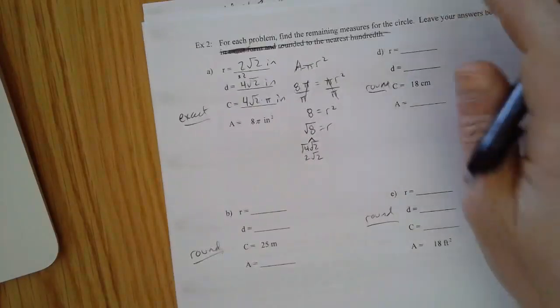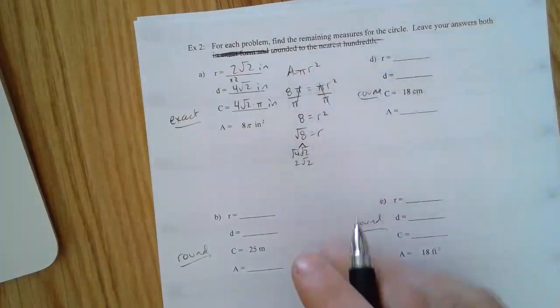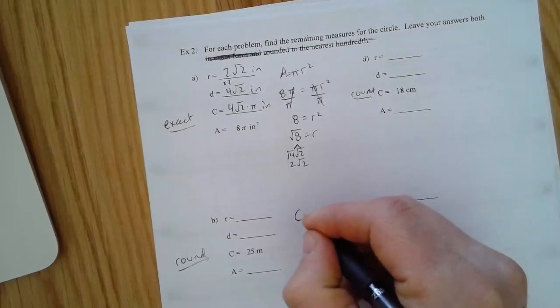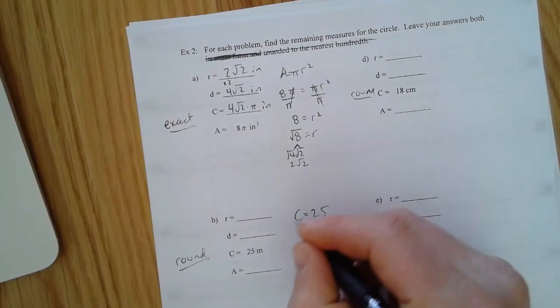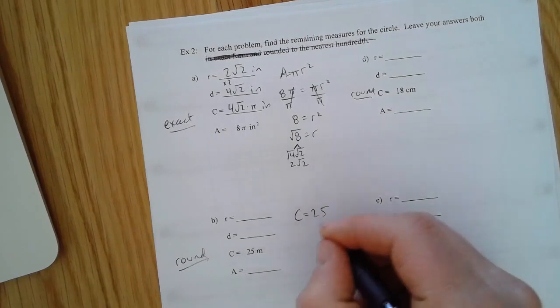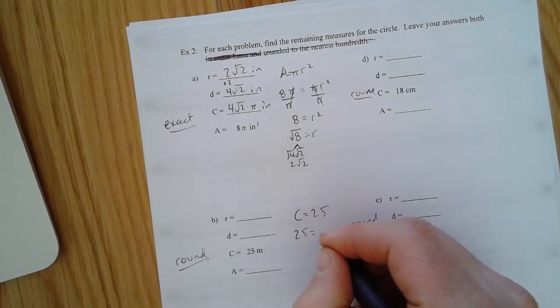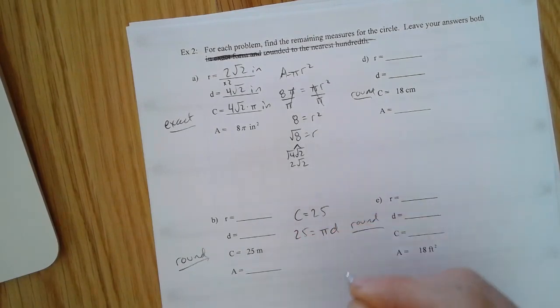Okay, at this point you've already seen me do one of the examples for A. Right now I'll go through how to do the other ones. So the circumference is 25, and this one's harder because there's no pi after it, so the circumference is just 25. Remember, the formula for circumference is pi times diameter.